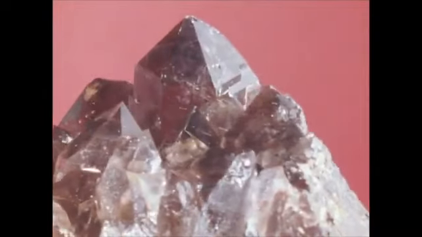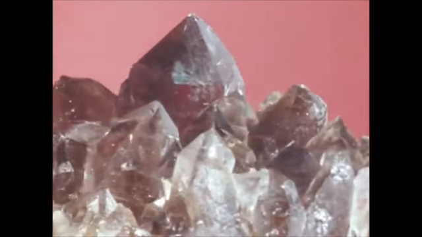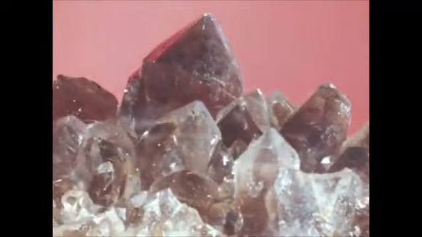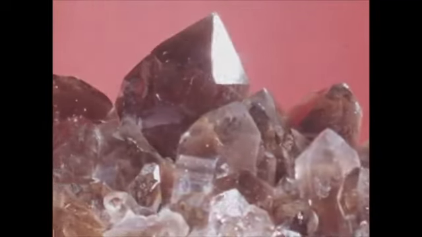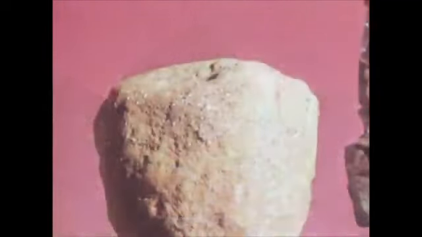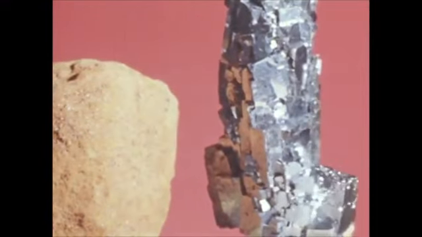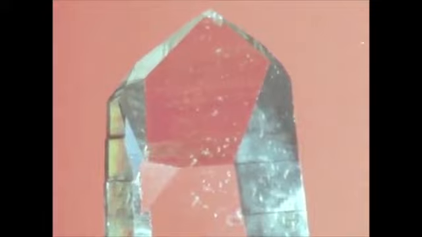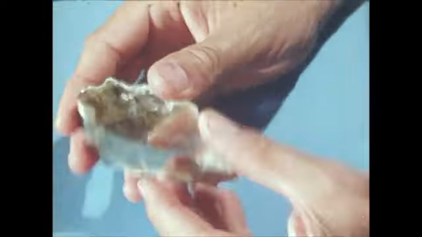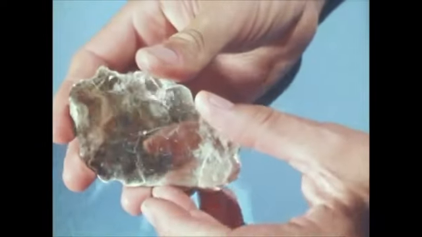Still another physical property is luster. That is, the way light is reflected from a mineral's surface. The earthy luster of goethite is dramatically different from the metallic luster of galena. Fibrous gypsum has the luster of silk, while this exceptional quartz crystal has a glassy luster. Luster is an important aid in mineral identification.